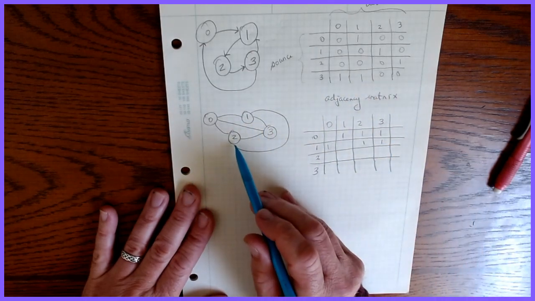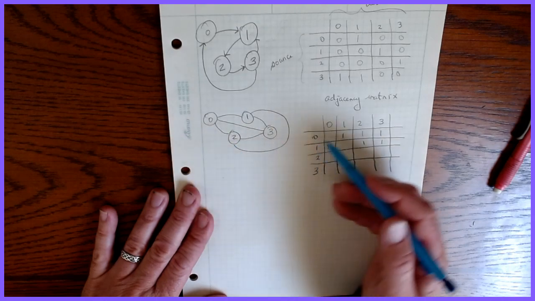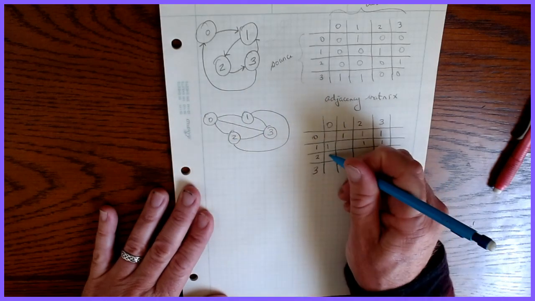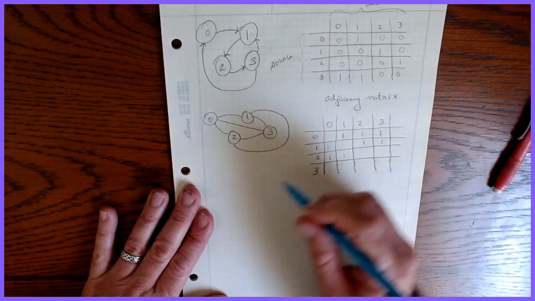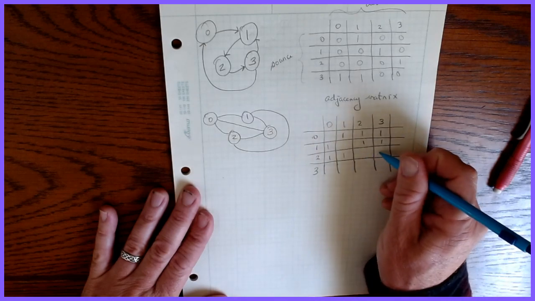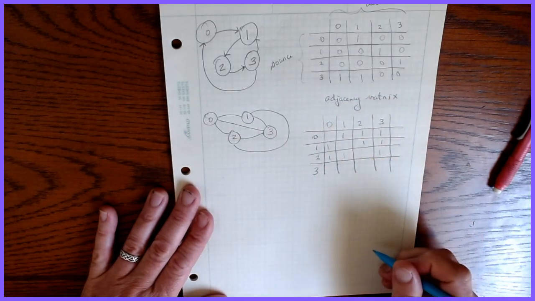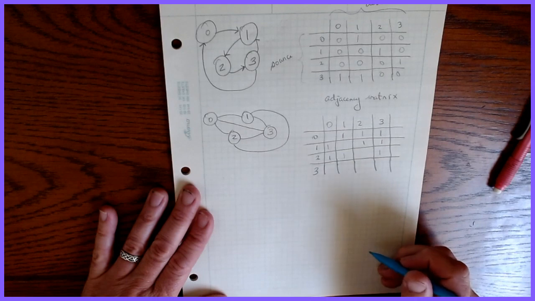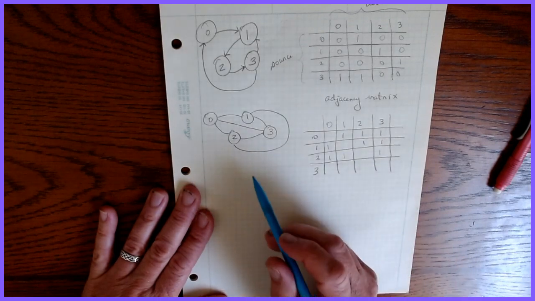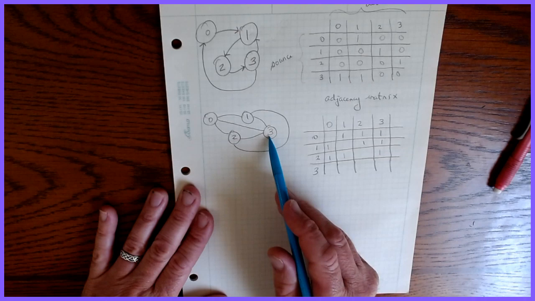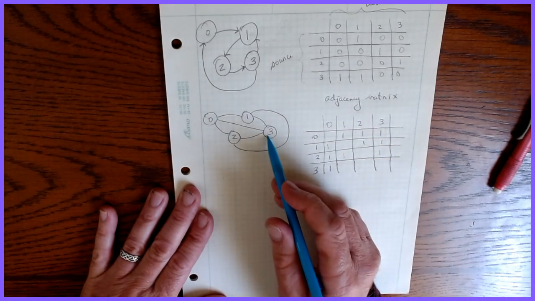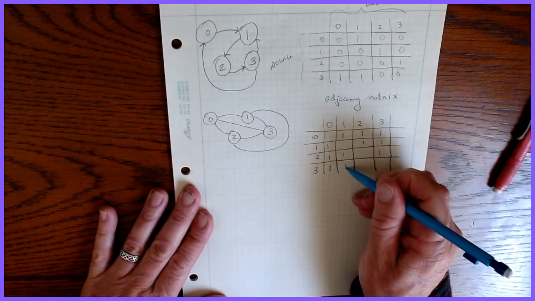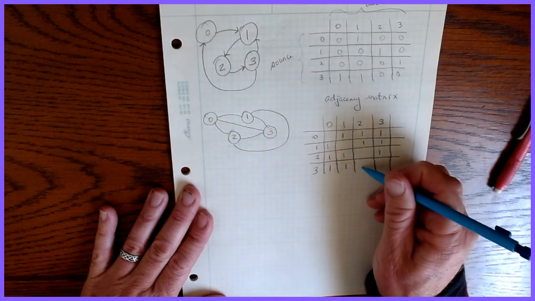Now, vertex 2, I have a connection from 2 to 0, like that, 2 to 1, like that, and 2 to 3, like that. Am I getting that right? Looks right so far. Now let's see. Vertex 3 looks like it's connected everywhere. 3 to 0, there. 3 to 1, there. And 3 to 2, there.